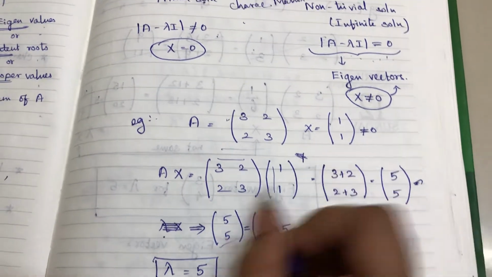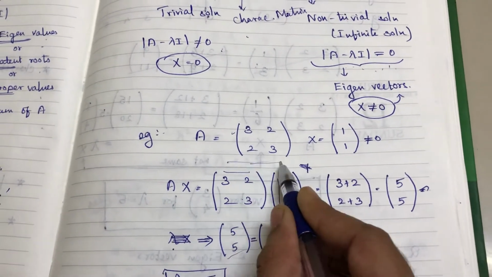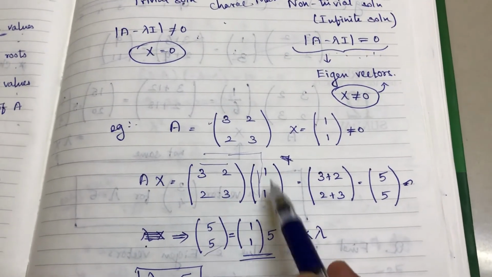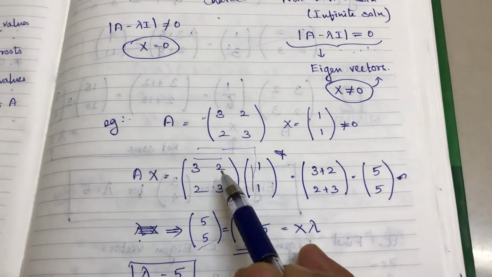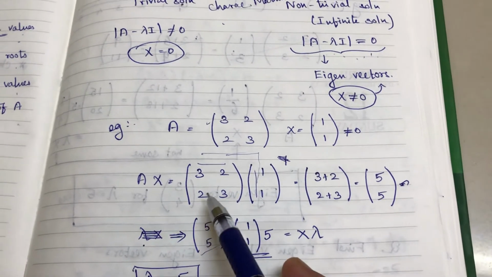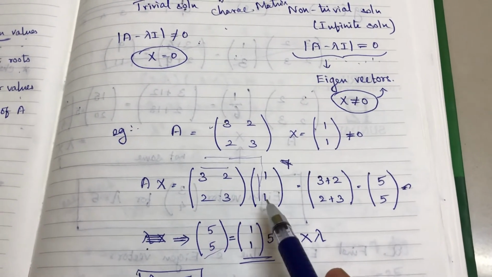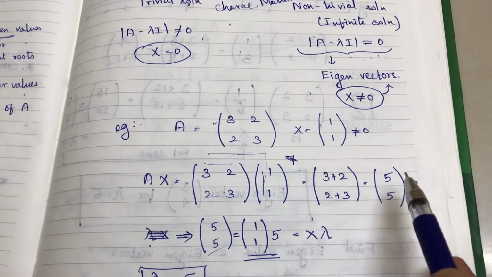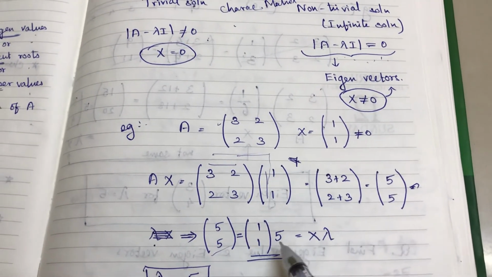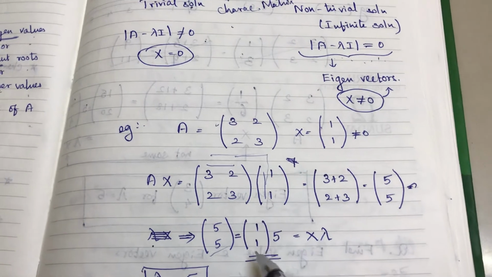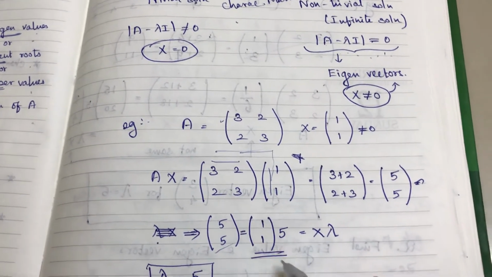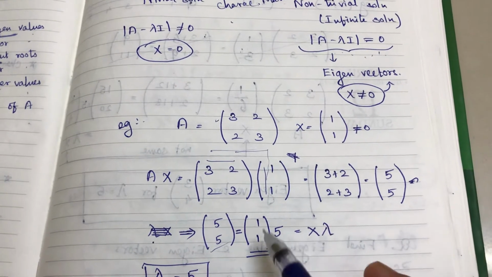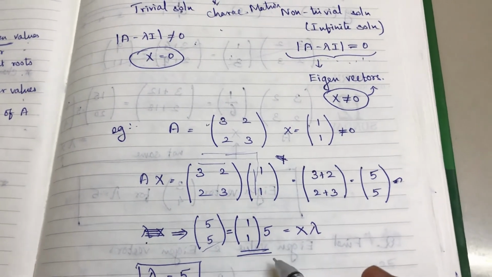This is just for identification. So first row, first column, 3 into 1 plus 2 into 1. Second row, 2 into 1 plus 3 into 1. So I am just taking the values here. Just take the 5 outside, and you can get the same vector, which is nothing but x into lambda. Lambda is 5, and x is a vector, which is a non-zero vector.